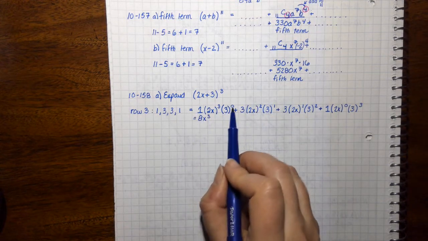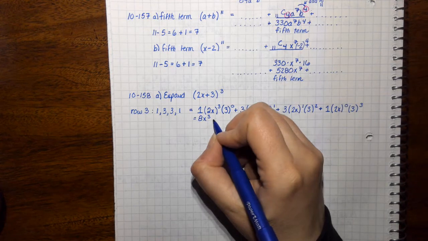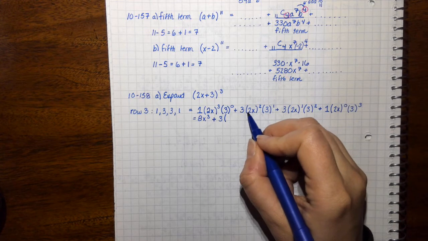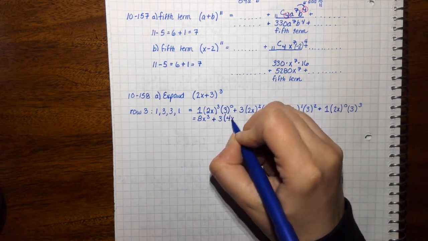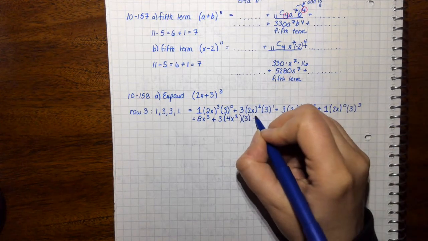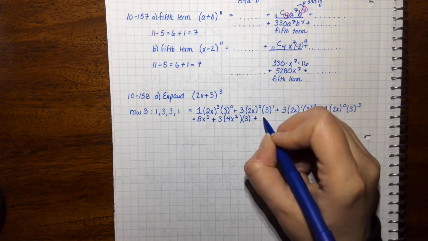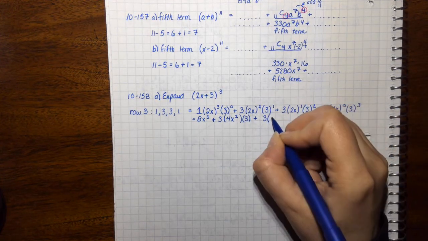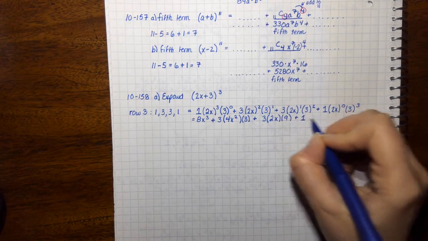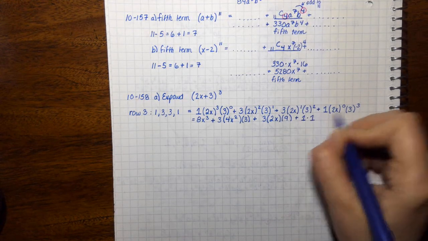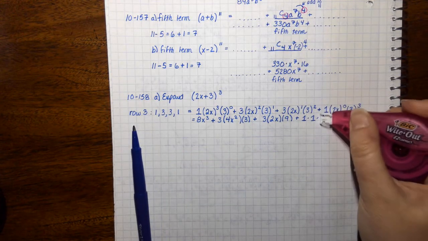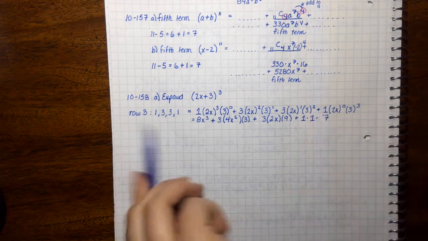The 1 and the 3 to the 0 are both 1s, so those go away. Plus, okay, so this is 3 times 2x squared, which is 4x squared. You need to square that, and times 3. Plus 3, 2x to the 1 is 2x, 3 squared is 9, plus 1, 2x to the 0 is 1, 3 to the 3rd is 27. Oh, look who it is. I brought my white out. You're all good. Okay, 27.